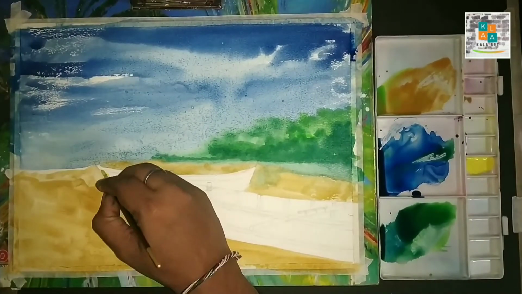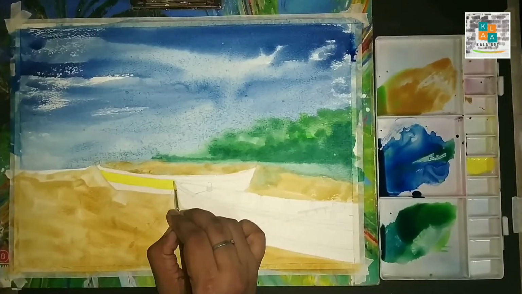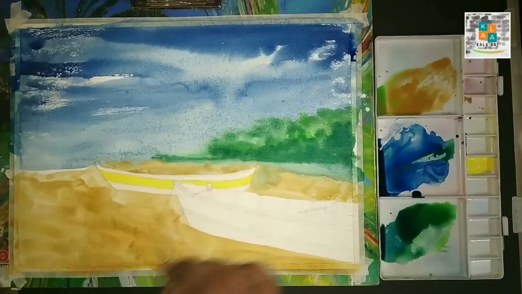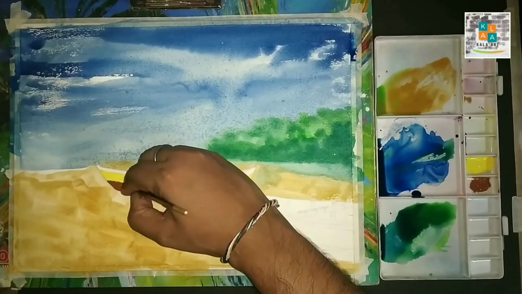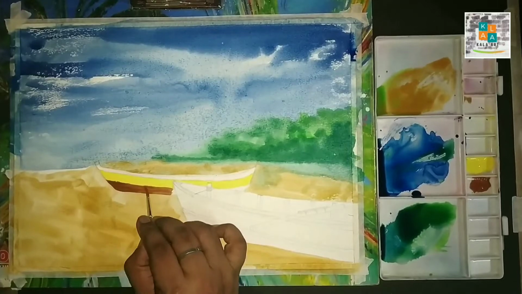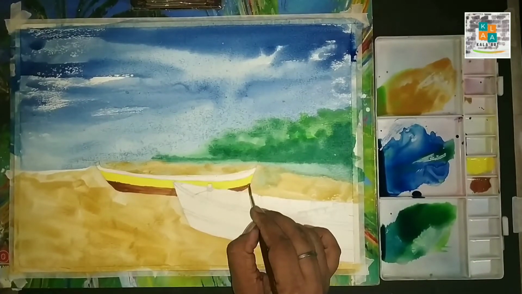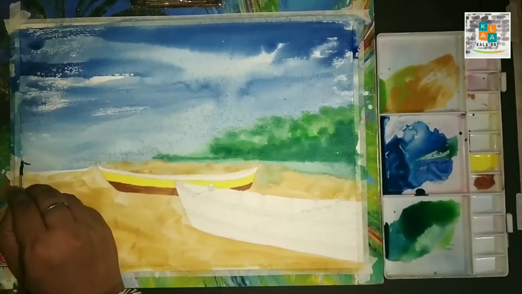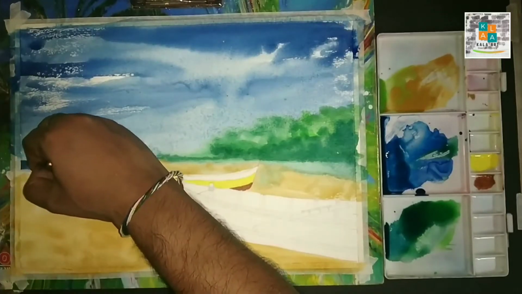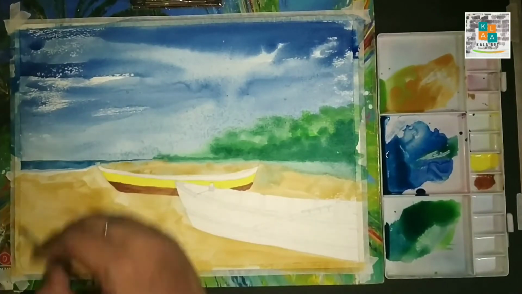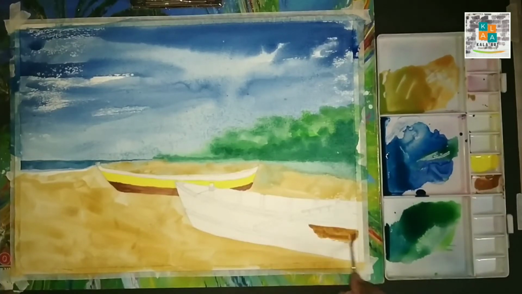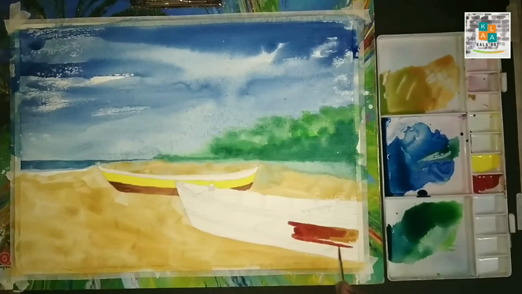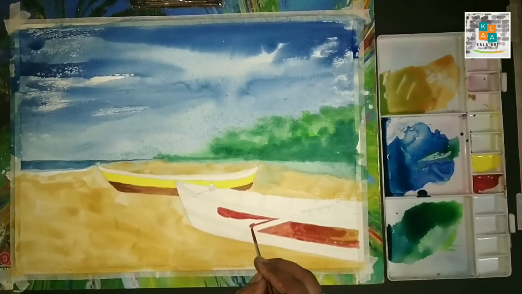And individual colors for each boat. Here for the boats I am taking some fresh colors, yellow, red, brown combinations. Mostly this kind of combinations we can see in the boats near the beach. And for the sea waters we are taking a slightly dark shade of the blue color so that we can differentiate the sky and the sea.